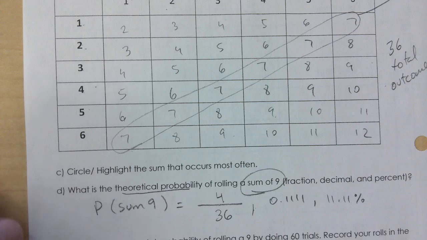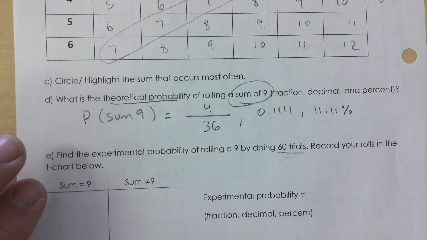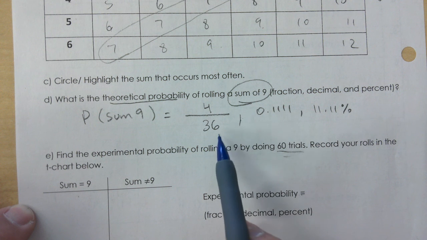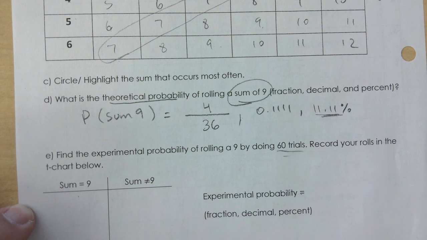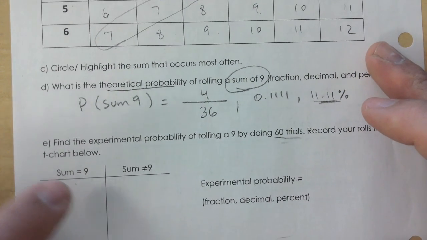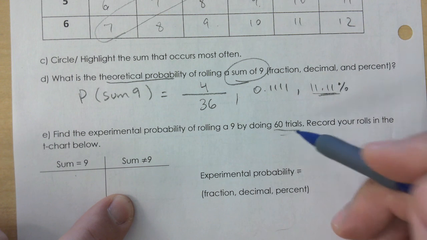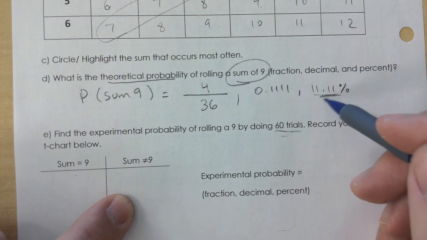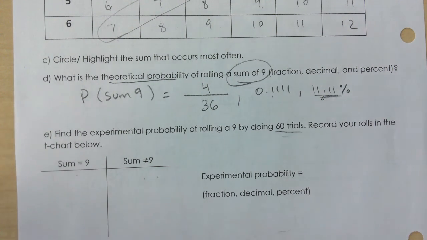I don't know if anybody wants to try this, but if I had you all in class, I'd make you actually roll dice and see if this ends up being the case, if your probability ends up being close to 11%. So you roll dice and you say, hey, you got a sum of 9, we didn't, right? You keep track. After 60 trials or maybe 100, we should be close to this, right? So theoretical and experimental should match if the sample size is big enough.